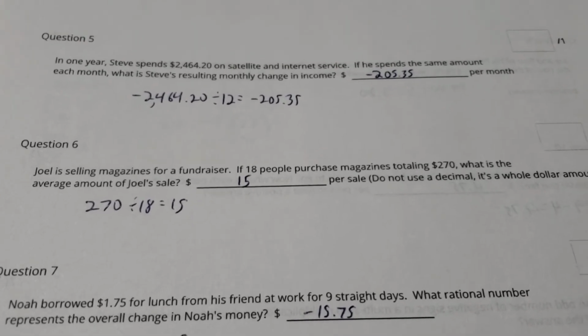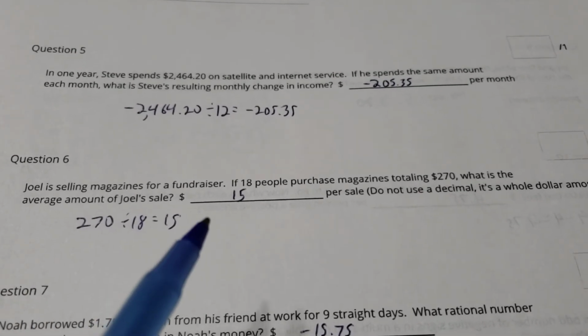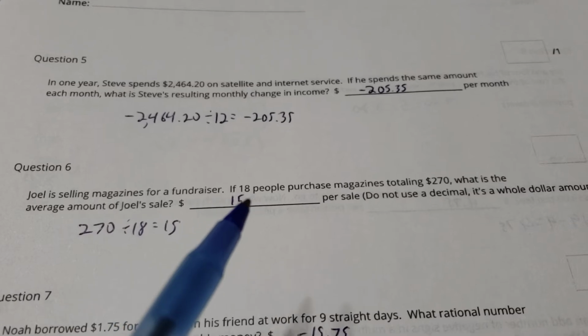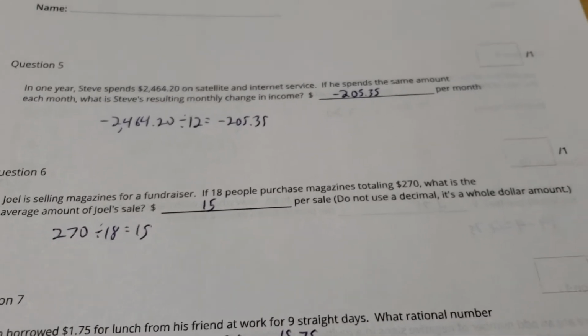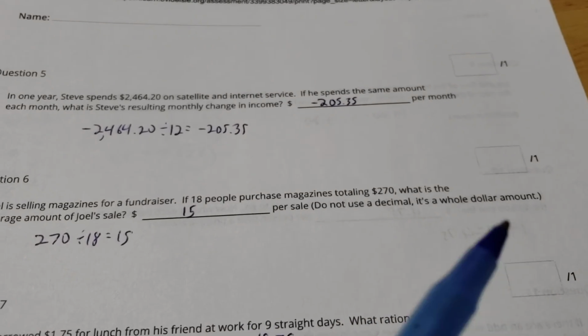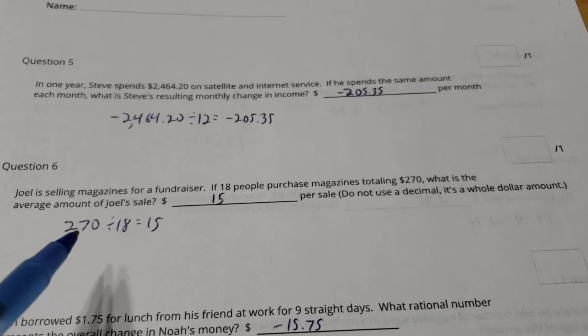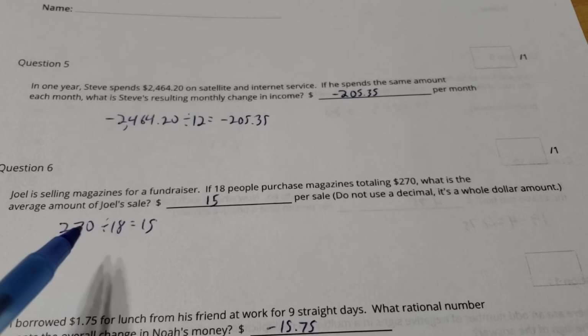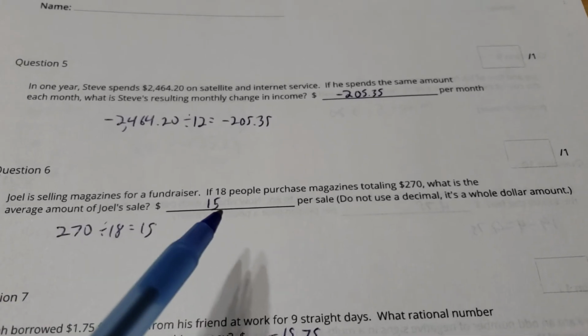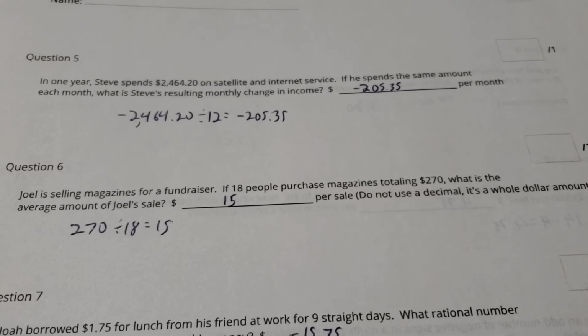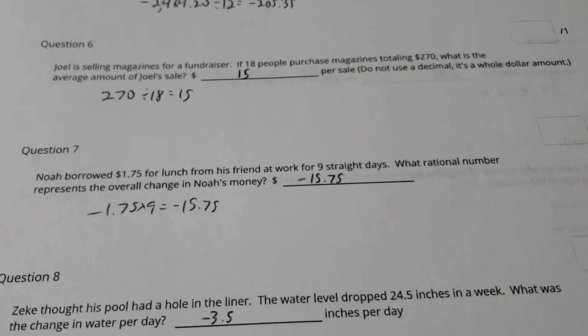Number 6, Joel is selling magazines for a fundraiser. If 18 people purchase magazines totaling $270, what's the average amount of Joel's sale? $15 per sale, it says. Do not use a decimal because it's the whole dollar amount. We got that 15 because we take 270 divided by the 18 different people that purchased, and you get 15. So it's just a whole number. You don't need to put 15.00, just $15.